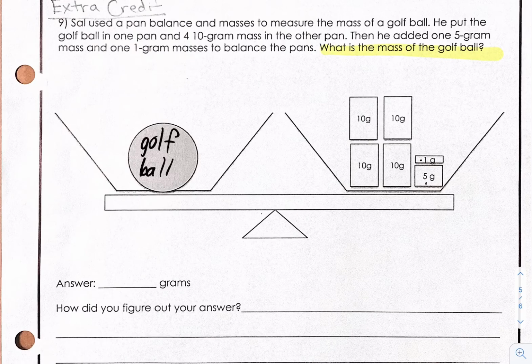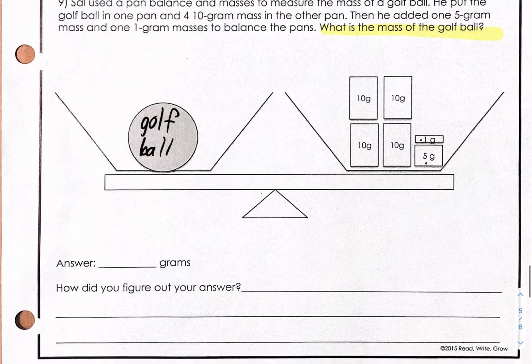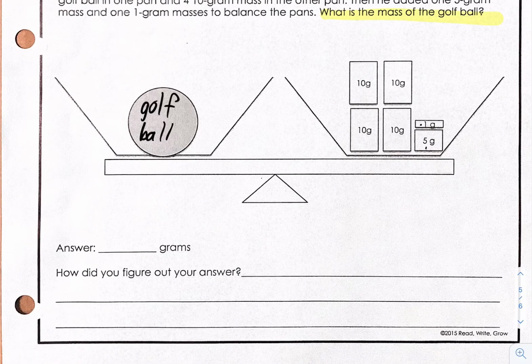So it's balanced right now. So here's the golf ball. This is all of the weight he put into it. How much is there? Don't forget to put your answer on the line. And then, how did you figure out your answer? So what did you do? Write a sentence or two to explain.